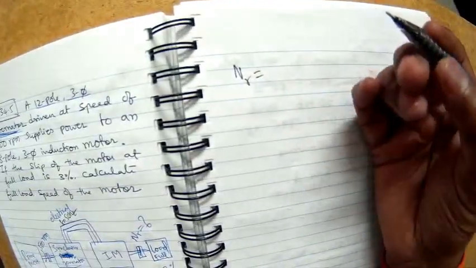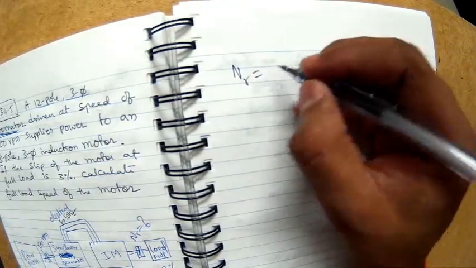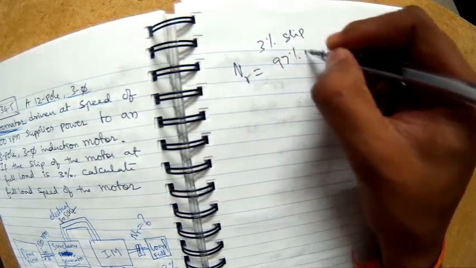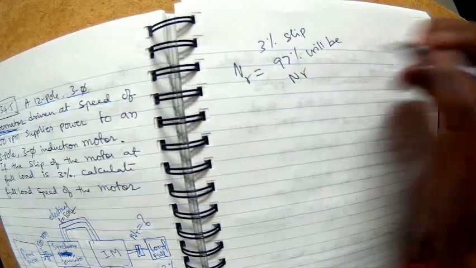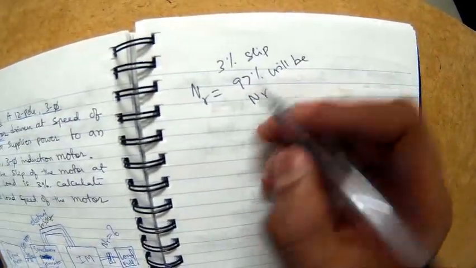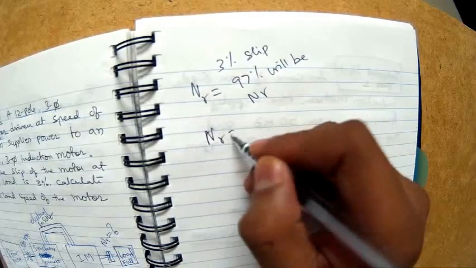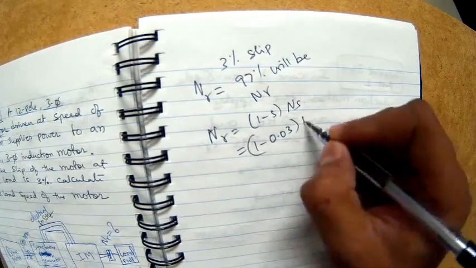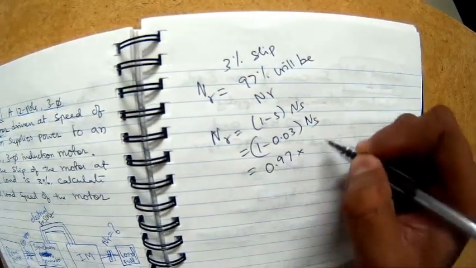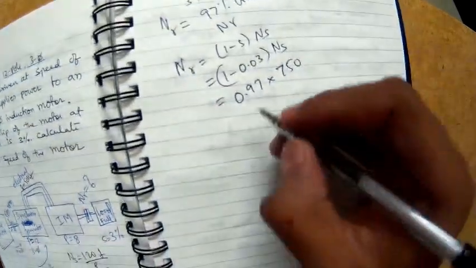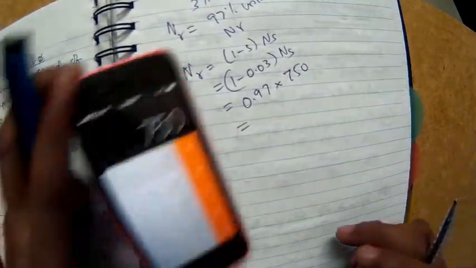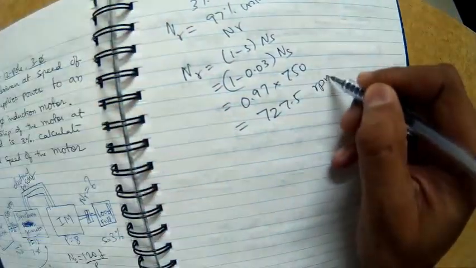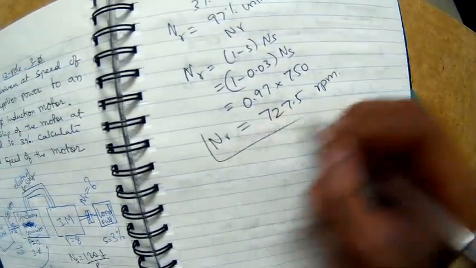There is a direct way to solve it. Because 3% is slip, the remaining 97% will be Nr. So 97% of Ns is Nr. I can directly solve it by saying Nr equal to (1 minus S) into Ns. So this is (1 minus 0.03) into Ns. This is nothing but 0.97, 97% of synchronous speed, which is 750 rpm. So 750 multiplied by 0.97, I get 727.5 revolutions per minute. This is the speed of the motor.